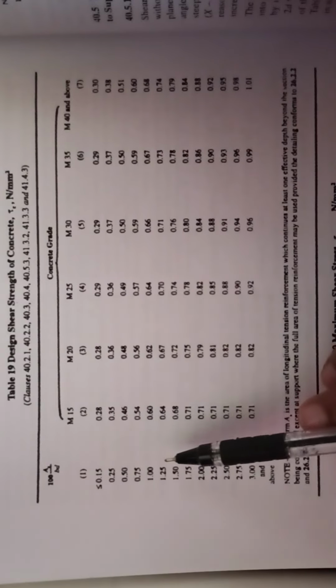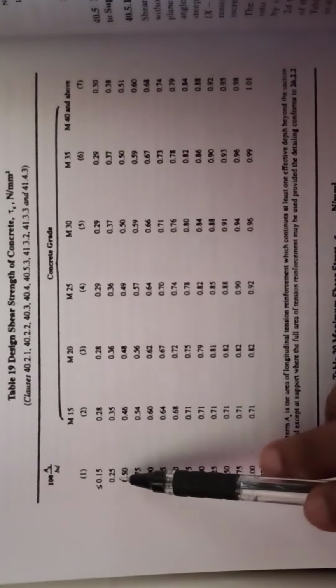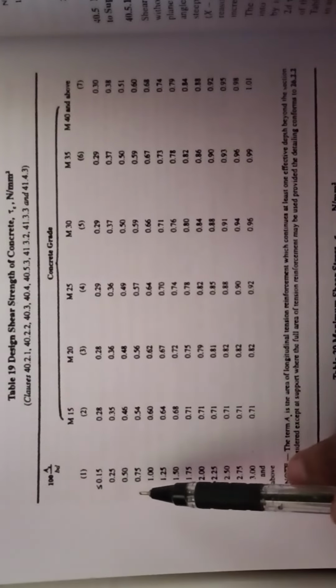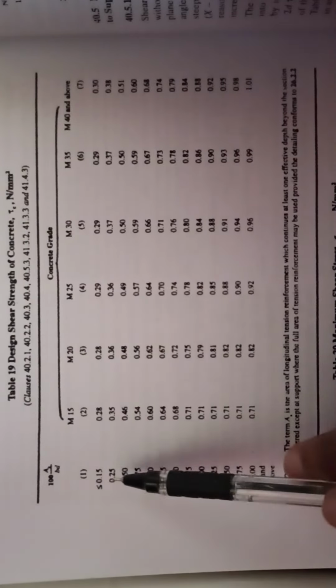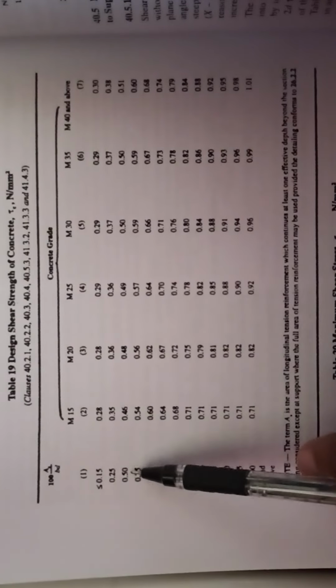Here in the question we have a grade of M20, and we are searching for the tau C value of 0.35 percentage steel. Let us see, do we have 0.35 in the first column? We have 0.15, we have 0.25, we have 0.5, 0.75, but we don't have 0.35. Then let us search between which two readings 0.35 will come. See, our 0.35 value comes in between 0.25 and 0.5.